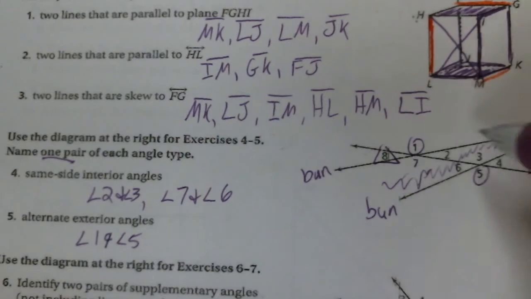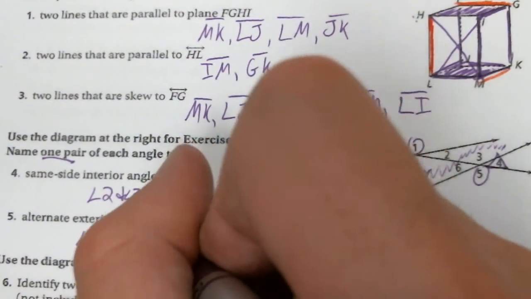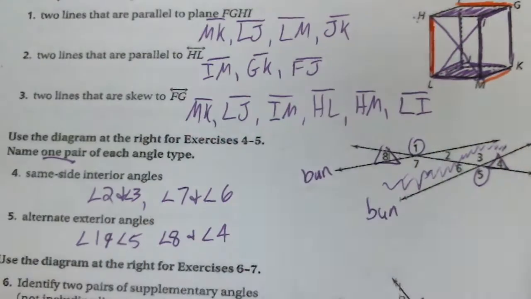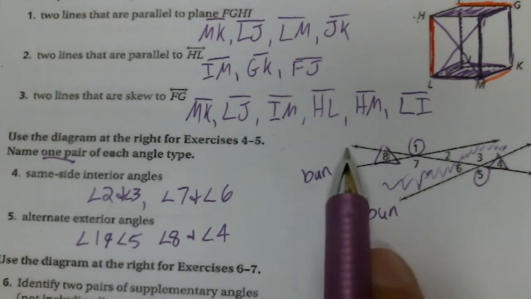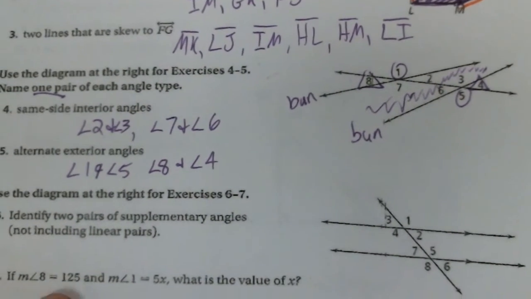And then put a triangle around those. 8 and 4 are outside the sandwich, and they are on opposite sides of the transversal. Here's our transversal cutting through there. Okay, so that's alternate exterior. I think you guys have a pretty good handle on that.